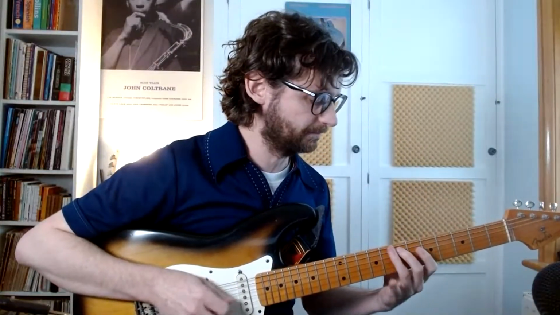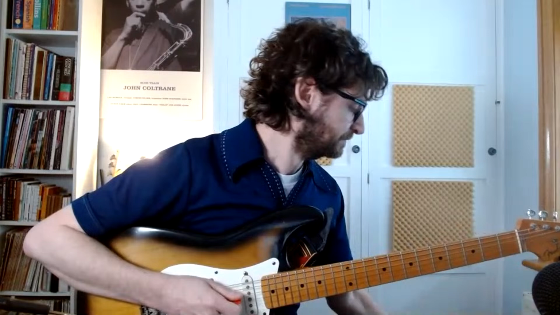Right, let's join those two modes together. Major ninth to dominant ninth. 2, 3, and 4. Okay, that's 3 modes down, 2 arpeggios. Let's move on to another one.